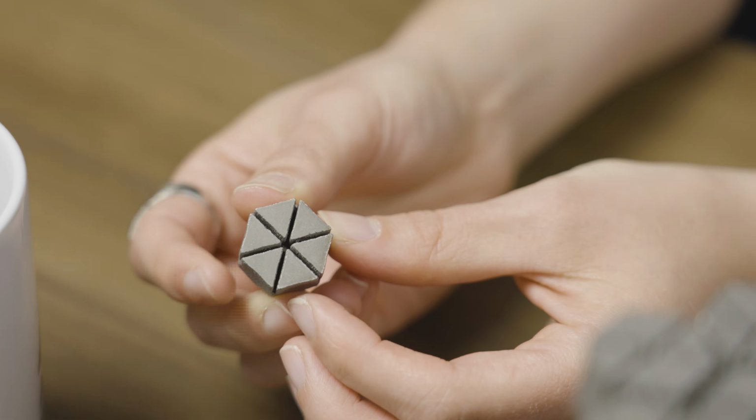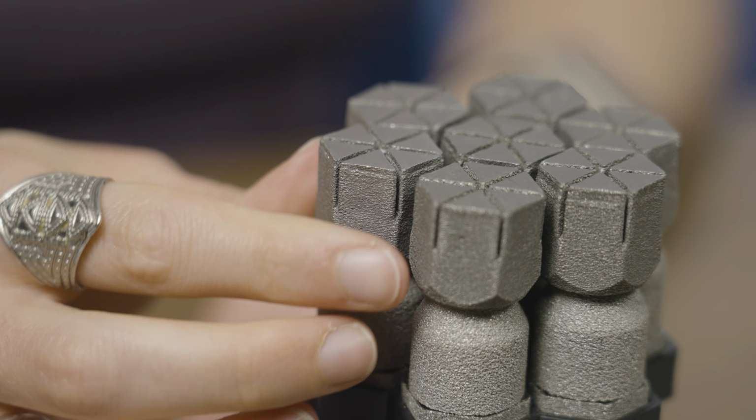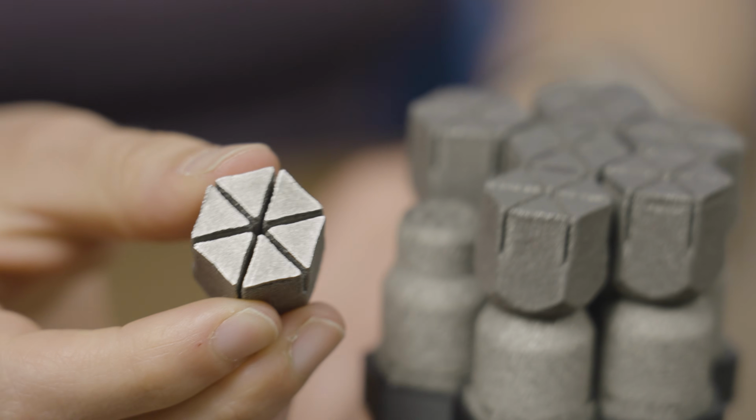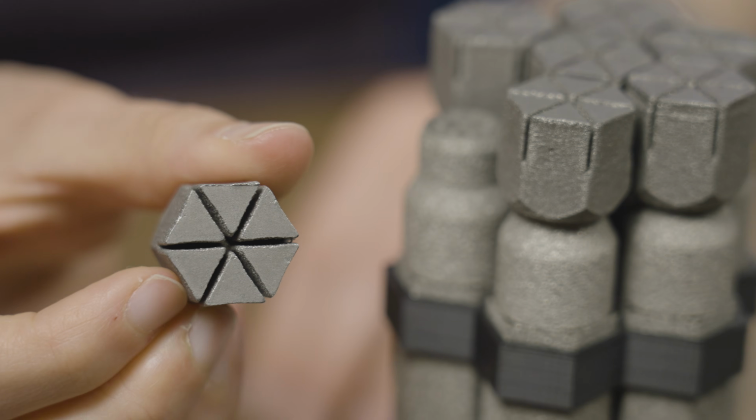Today on the show, we are looking at 3D printed tungsten divertor tiles for use in nuclear fusion. These are essentially part of the safety mechanism that would keep the fusion safe and stable.